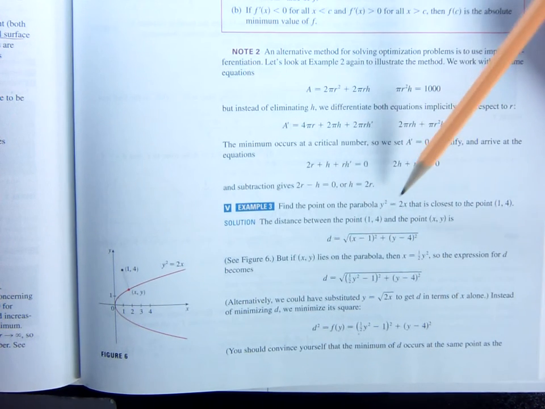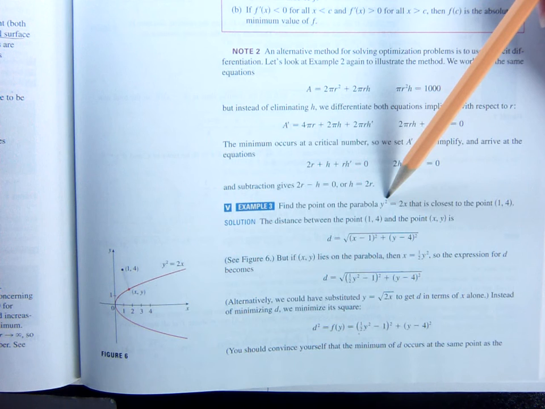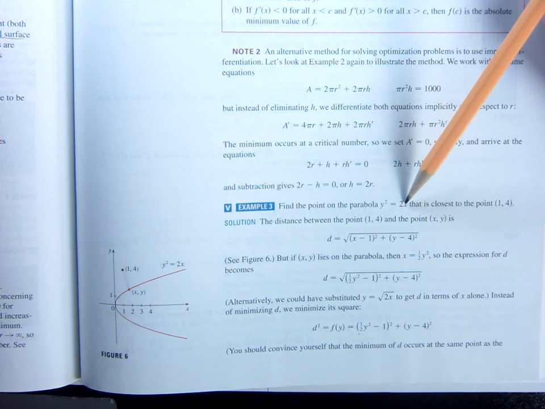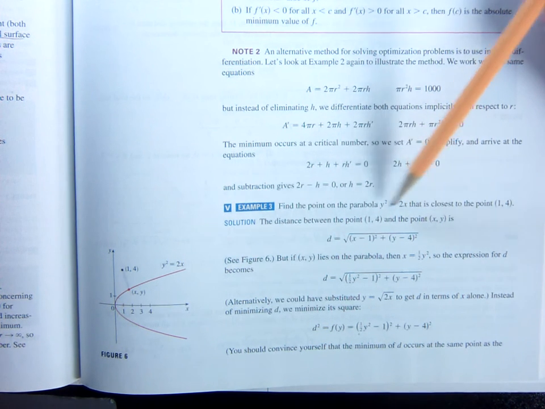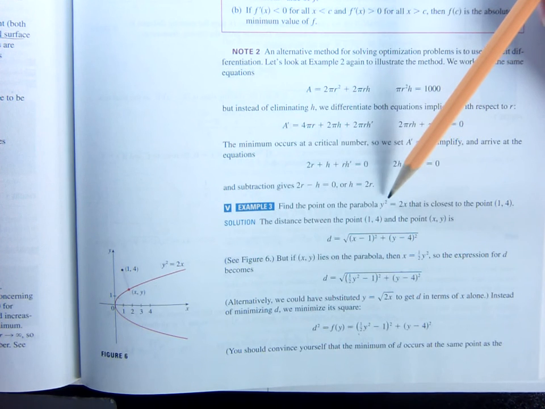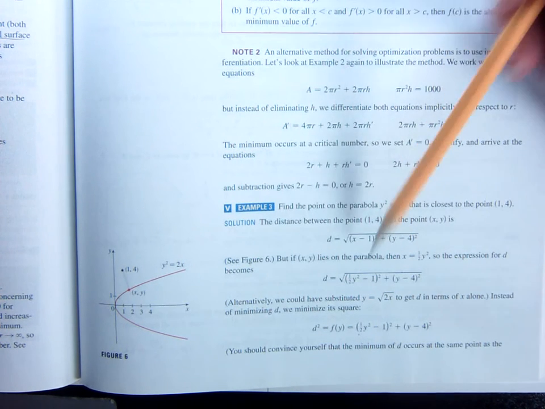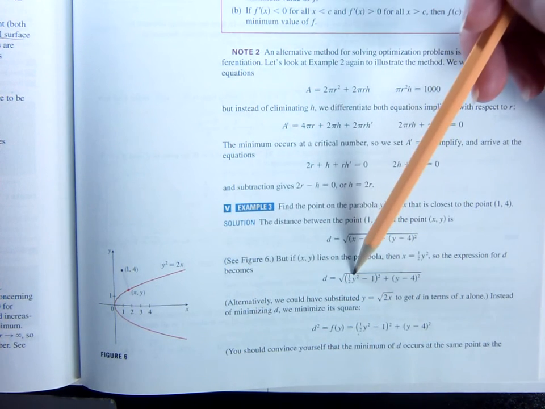Now, we see up here again that the equation is y squared equals 2x. So if I divide by 2, I get x equals 1/2 y squared. So I can substitute that in. That way I can get down to just one variable.